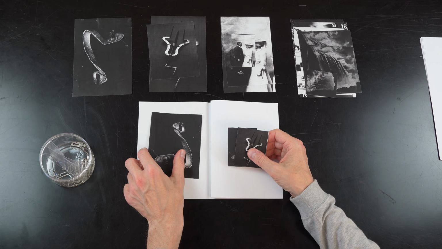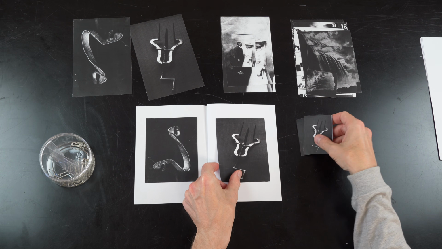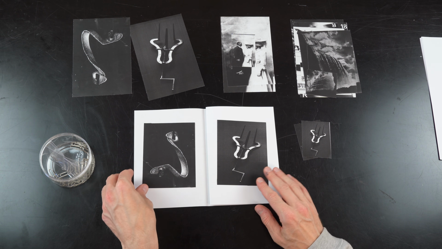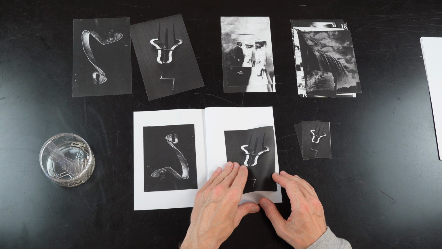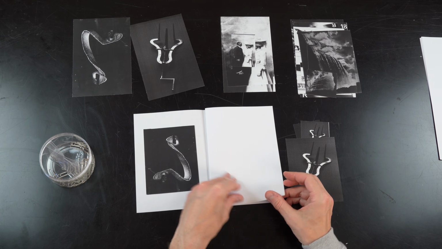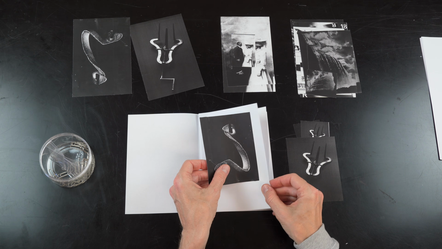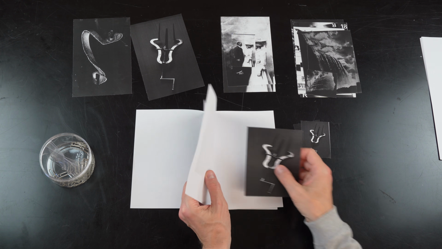We can do, for example, this and this. This also looks interesting. What can also happen is that we can separate these images, of course.